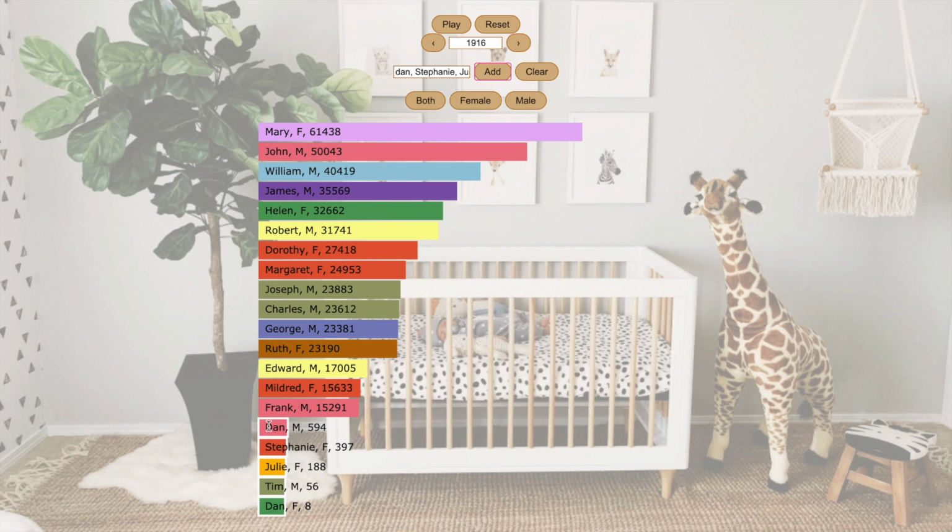Now you might be saying, why are there two Dans? Dan M and Dan F? That's because there are male Dans and female Dans. Only 8 female Dans in the year 1916. But we'll watch as this progresses.